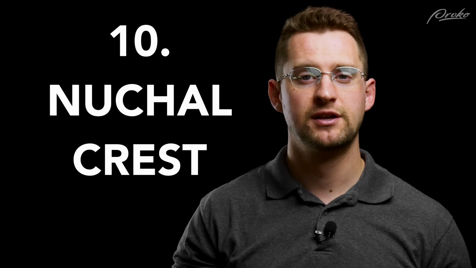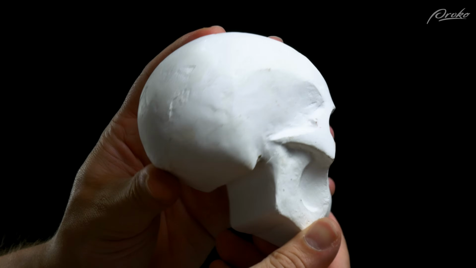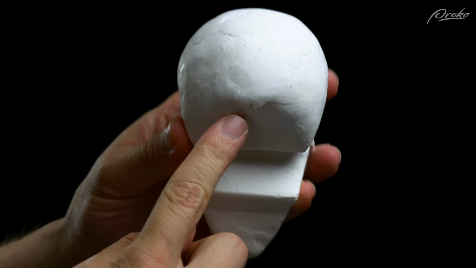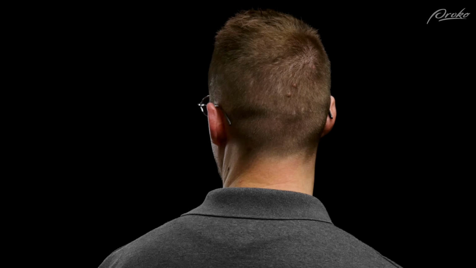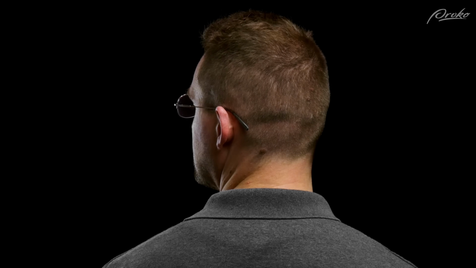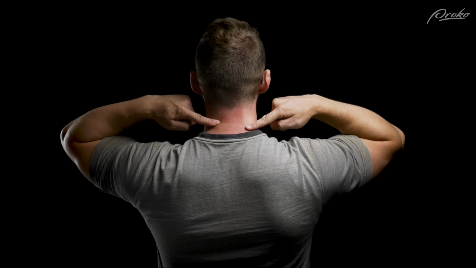Number 10, the Nuchal Crest. The Nuchal Crest is a ridge of bone at the back of the skull. You might even be able to see it on me. This tends to be more prominent in males, reflecting larger neck muscles. So thicker, stronger muscles typically pull out those bony features for more of a solid attachment for the muscles to grab onto.